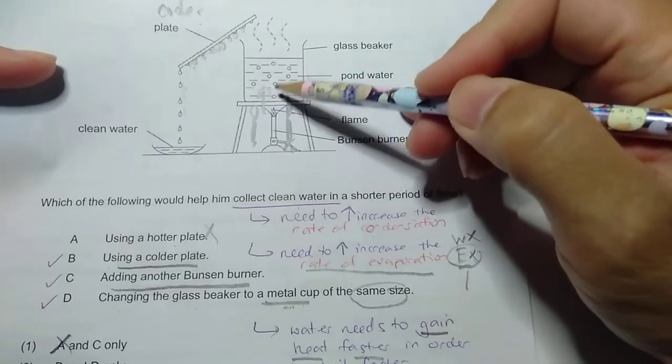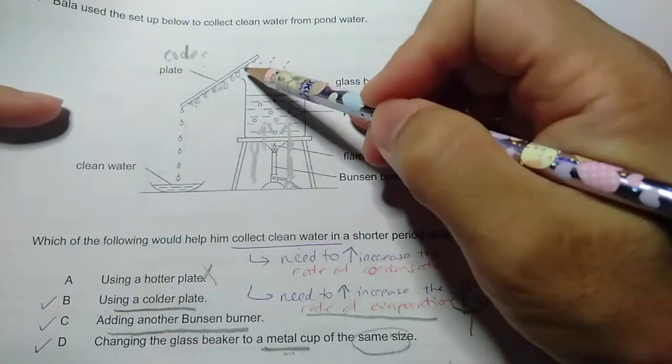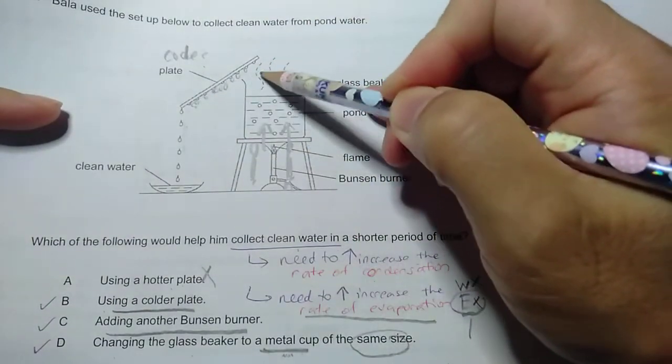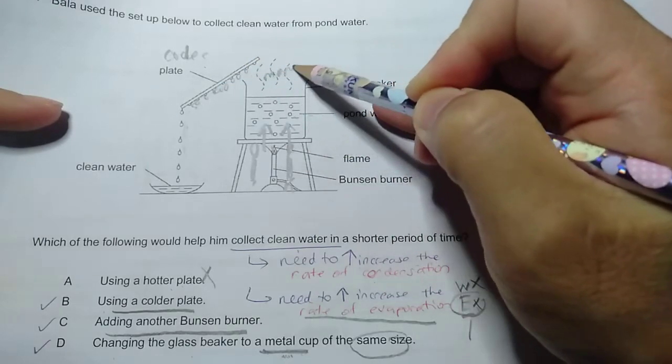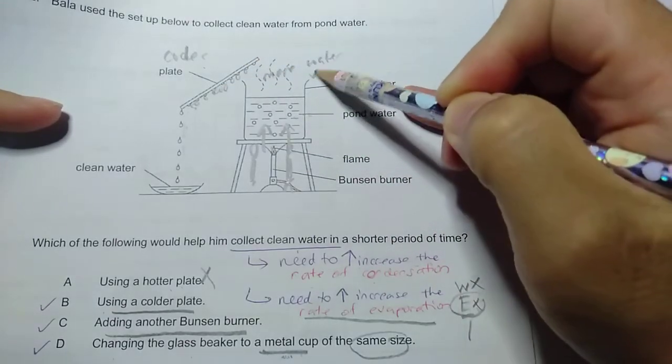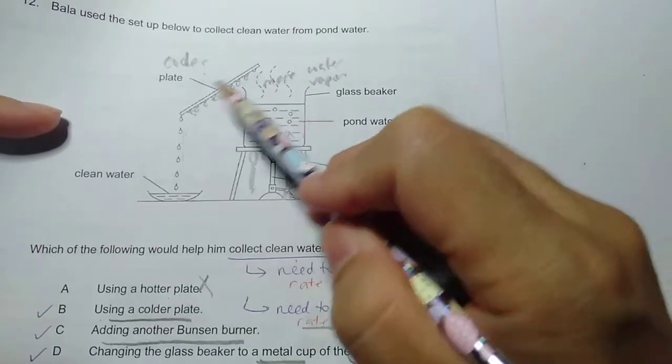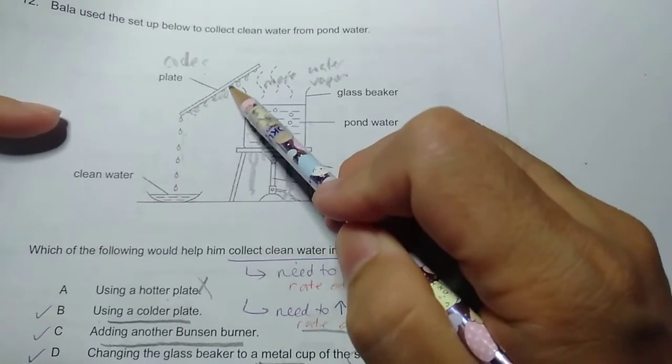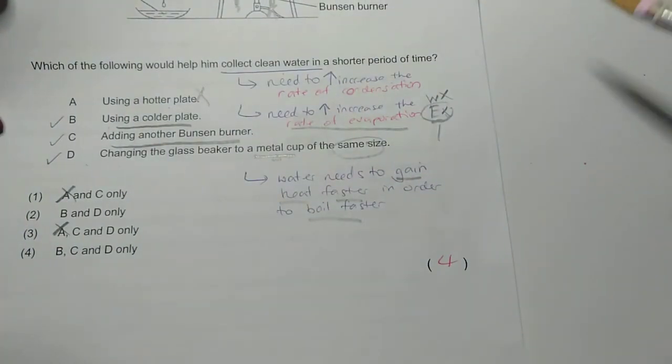Water can gain heat faster, evaporate faster, so more water vapor will condense, and you have greater rate of condensation, more water collected. Therefore, D is also correct. So the answer here is number 4.